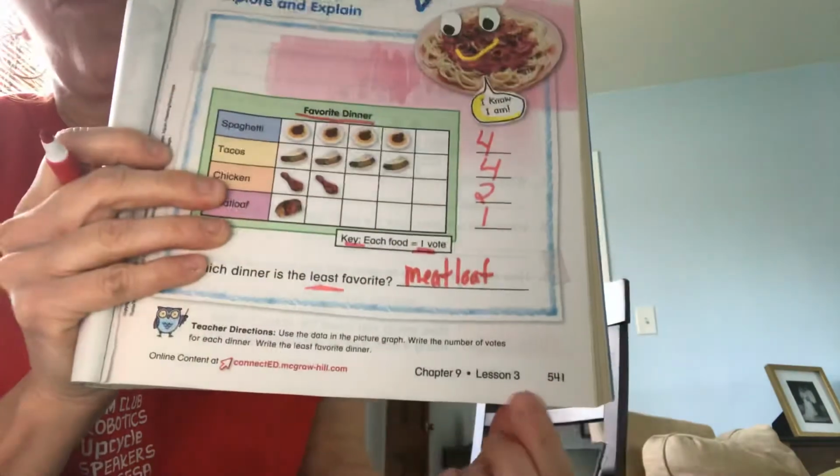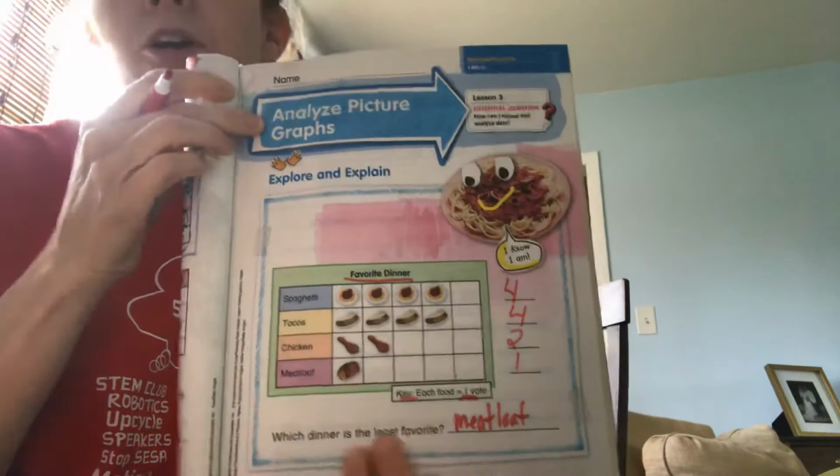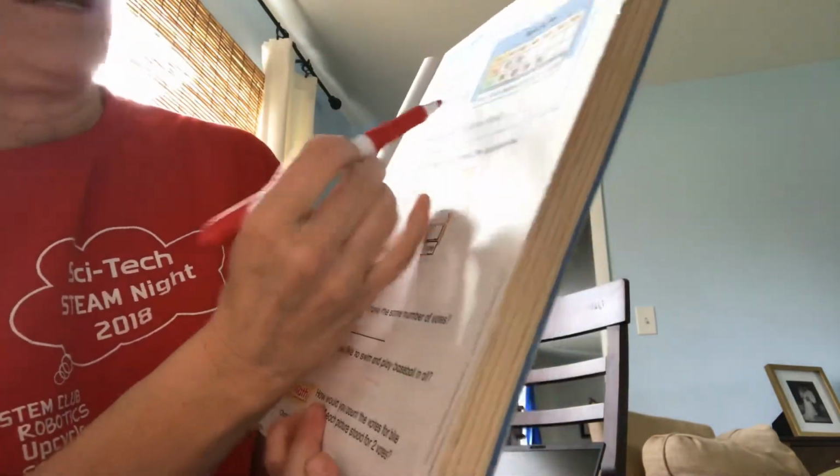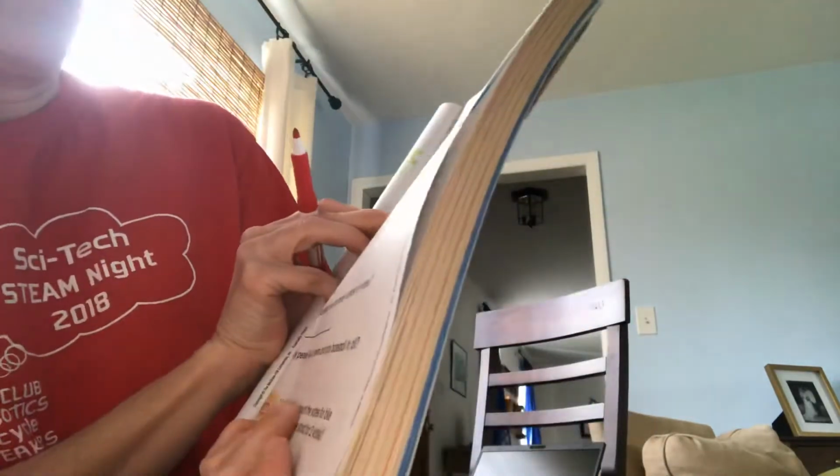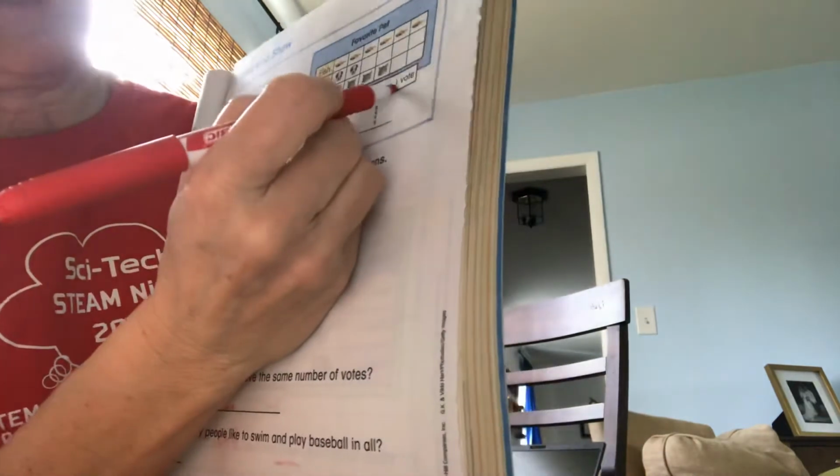Okay. So this is the next page, 541 in your book. So again, we're looking at analyzing our picture graphs, looking at the data. Okay, so you can use a picture graph to answer questions. What pet is the favorite? So if you look up there, of course, you see the longest line is a fish. How many votes does each picture show? Right here. Each picture is worth 1.